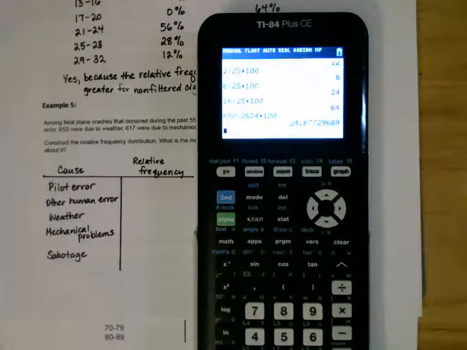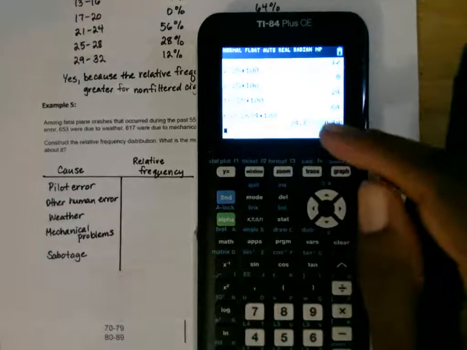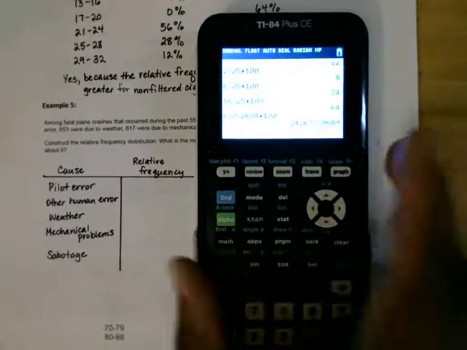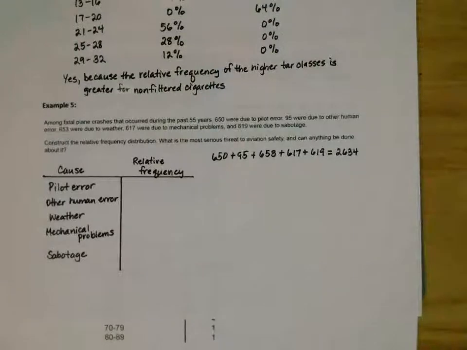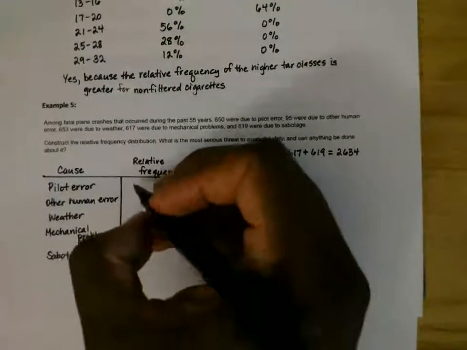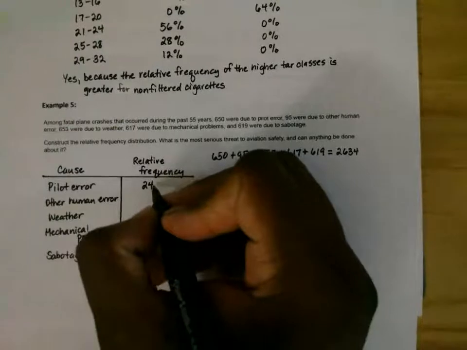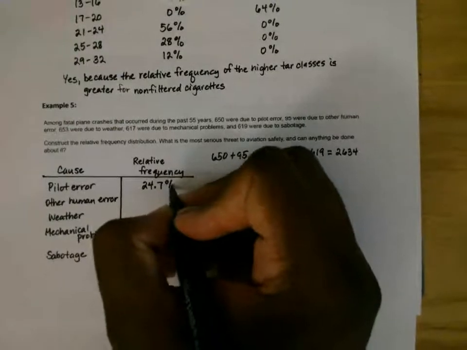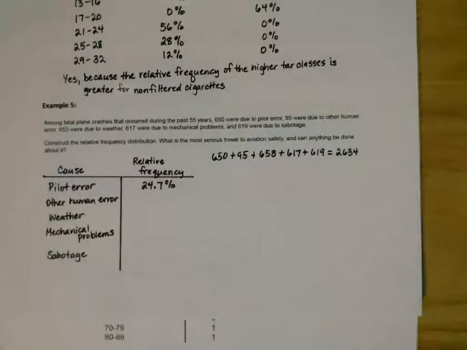However, we're going to round to one decimal place here. So this amount as a percent will be 24.7%. So 24.7% of the fatal plane crashes were from pilot error.